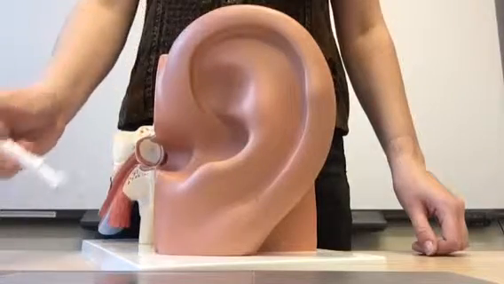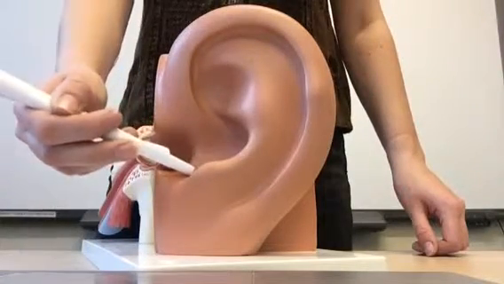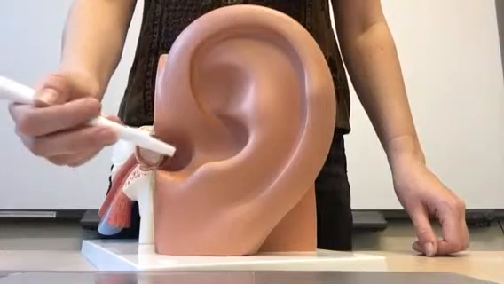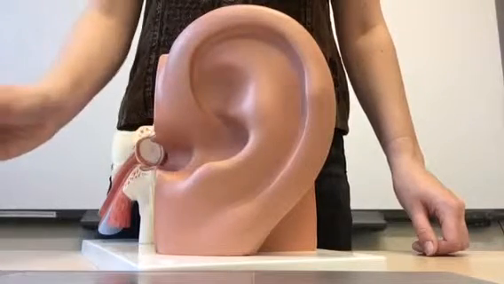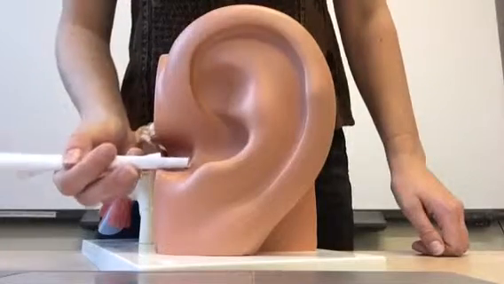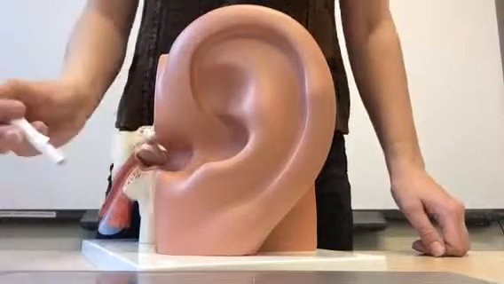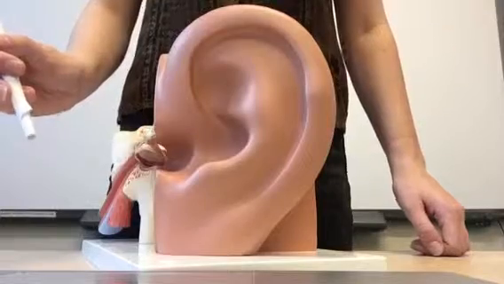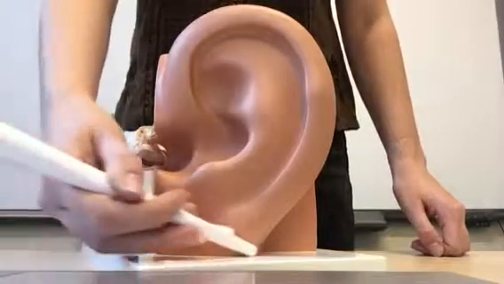Inferior to the antihelix is the antitragus. Adjacent to the antitragus is the tragus, which is not seen in this model. Between the antitragus and the tragus is a depression known as the intertragal notch. The most inferior portion of the auricle is the lobe, or the lobule.